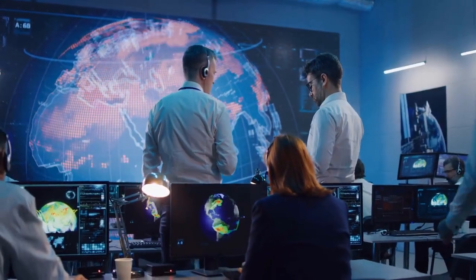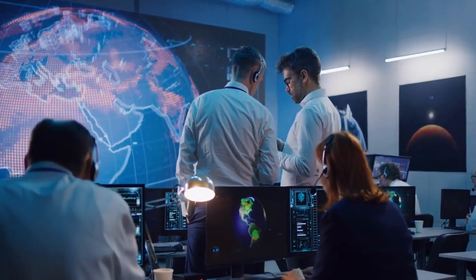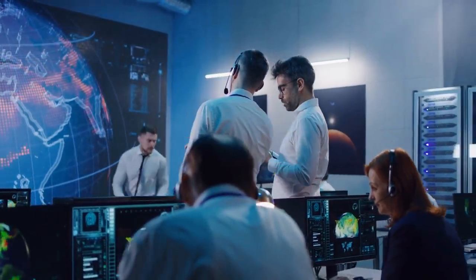Remember, AI learners, the future of AI is at your fingertips with cohesive.so. So, get ready to explore, create, and innovate like never before.